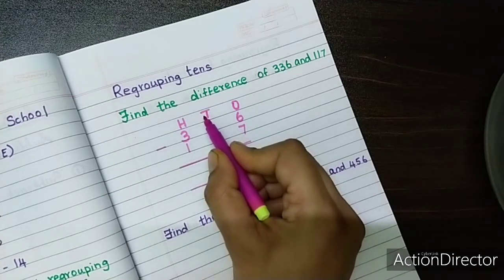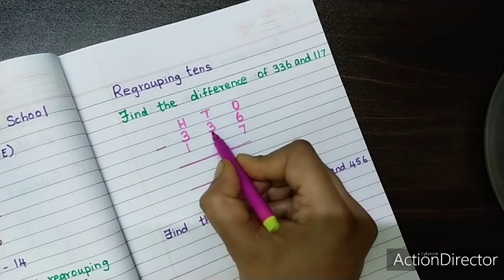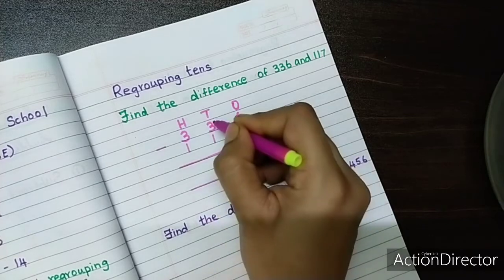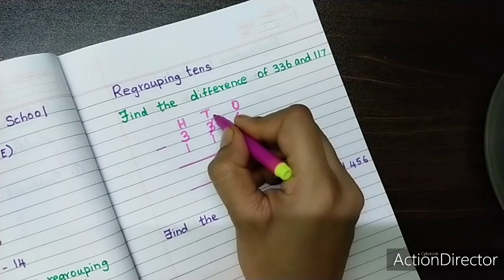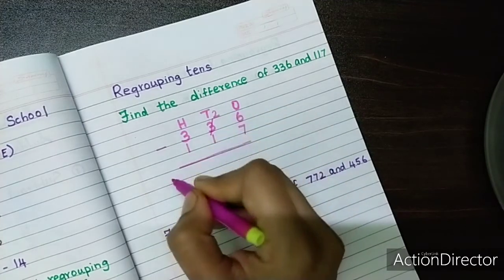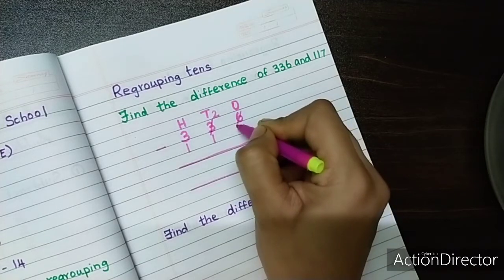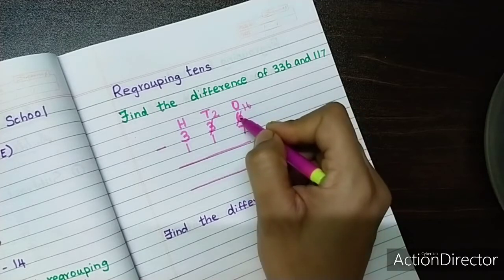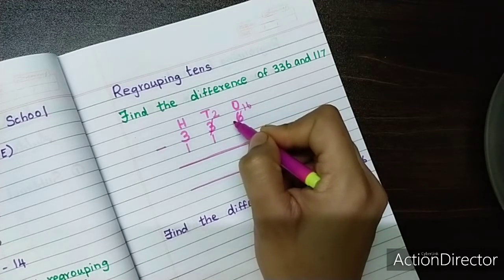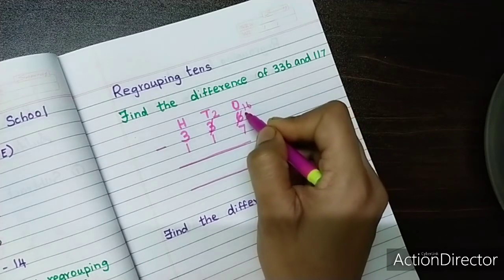In the tens place, what number is there? 3. Now this 3 will become the number before it. What is the before number of 3? It is 2. And the 6 will become 16. You have to add 1 before the 6, so it will become 16.